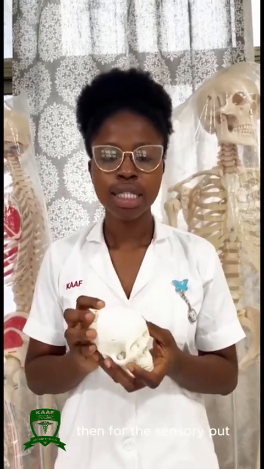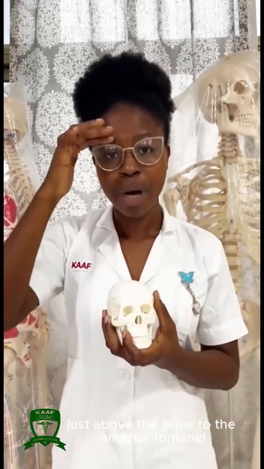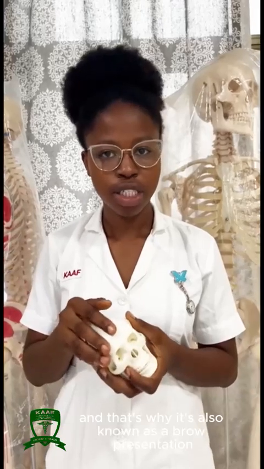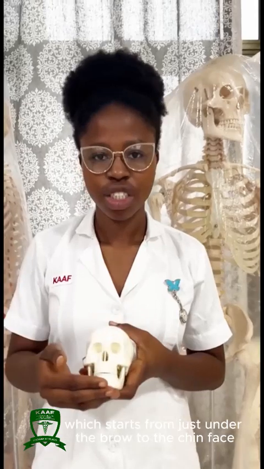So for the vertex, it starts from the anterior fontanelle in front to the posterior fontanelle at the back. That's this part of the skull. Then the sinciput starts from the supraorbital ridges, just above the brow, to the anterior fontanelle, and that's why it's also known as a brow presentation. Then we have the face, which starts from just under the brow to the chin. Then the occiput starts from the lambdoidal suture in the posterior fontanelle down. Those are the regions of the skull.